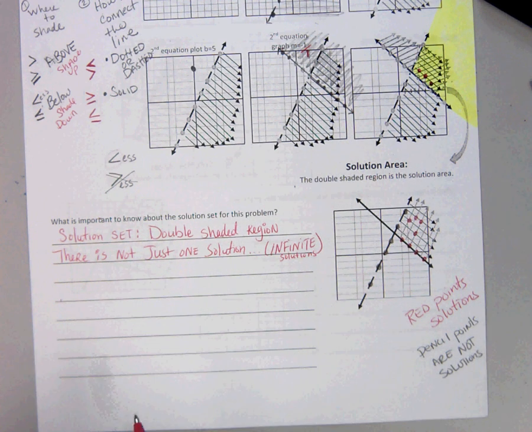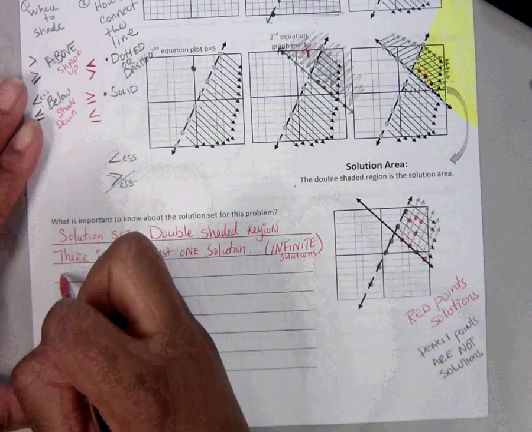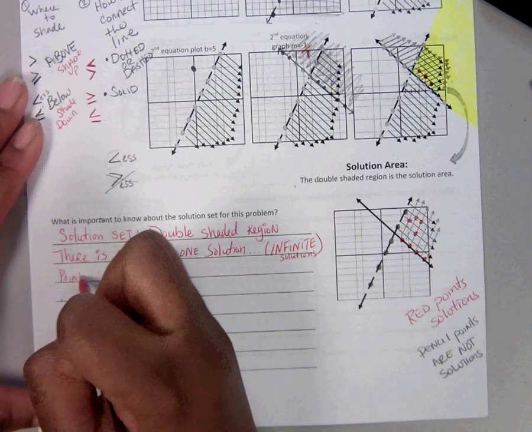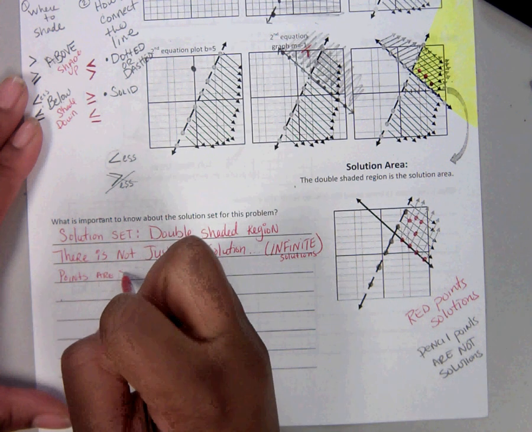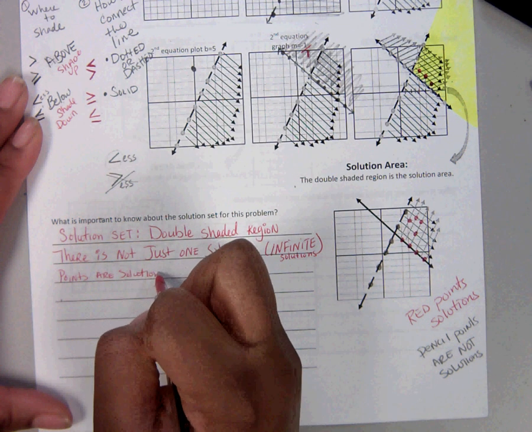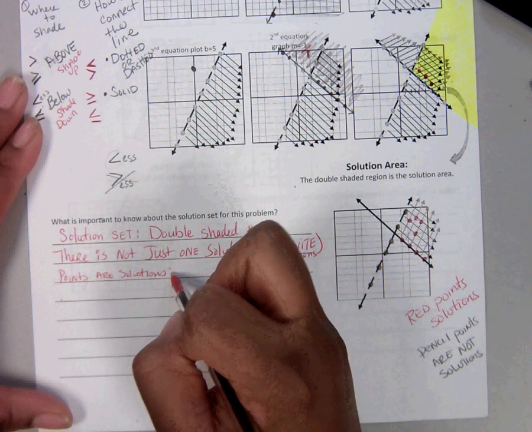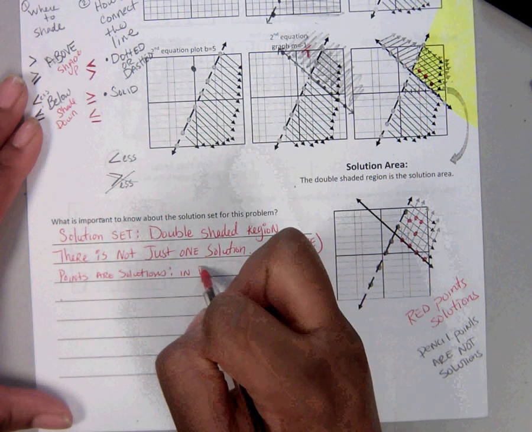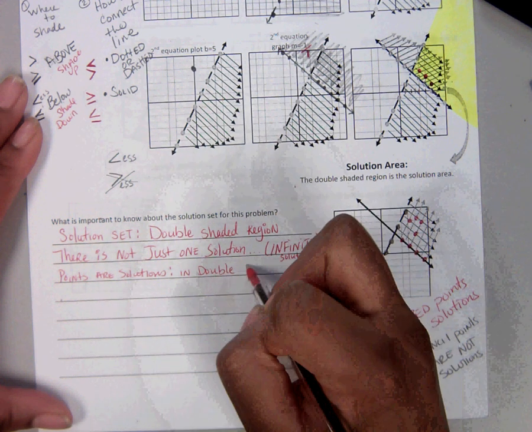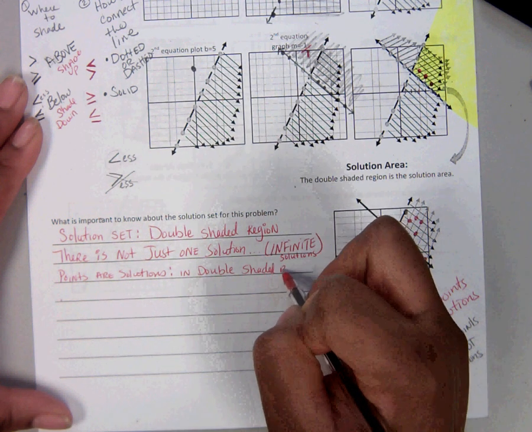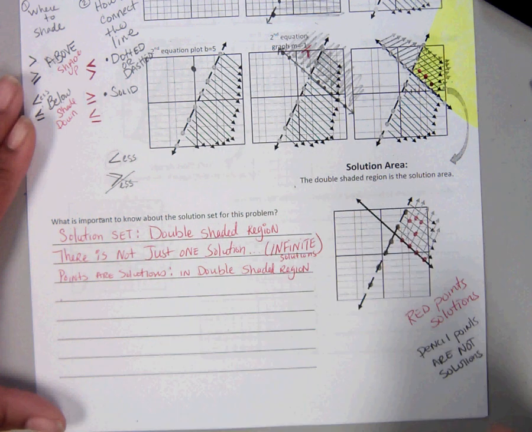Okay. When is it a solution? Points are solutions when what? Okay. In the double shaded region. Double shaded region. Should you be writing this down? Yes.